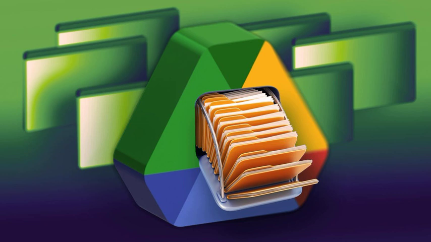Target the big offenders first. The most efficient way to free up space is not by deleting hundreds of tiny text documents, but by identifying and removing a few large files. A single high-definition video or a massive email attachment can consume gigabytes, whereas thousands of small files might only take up megabytes. Cleaning up Google Drive on desktop.